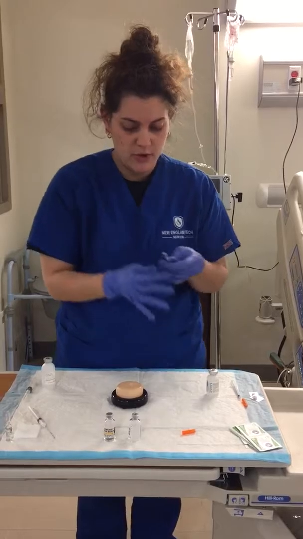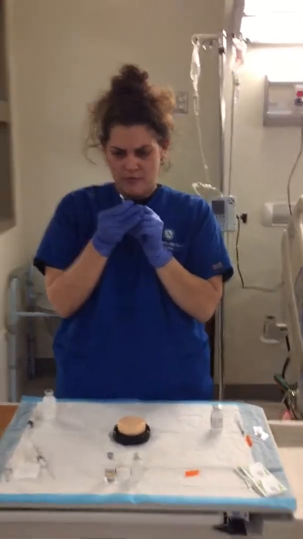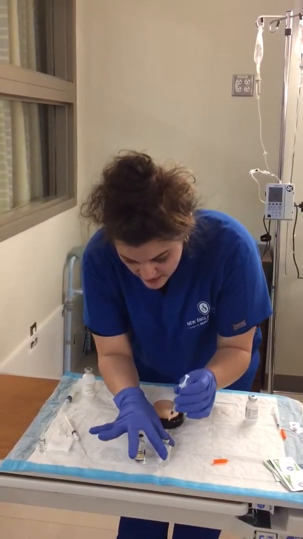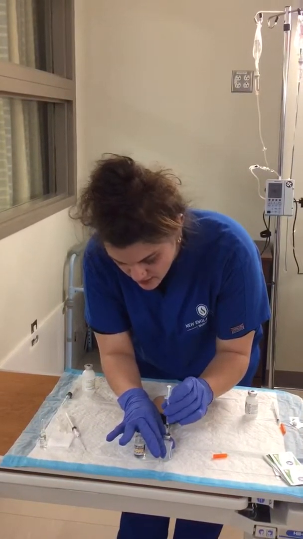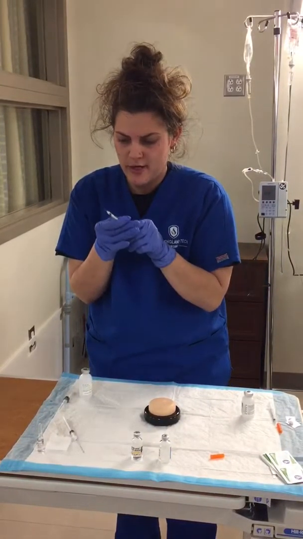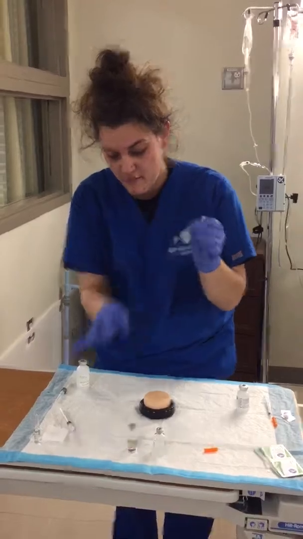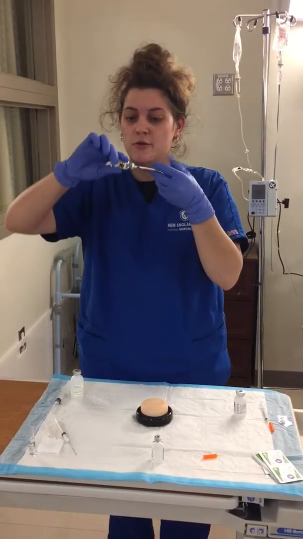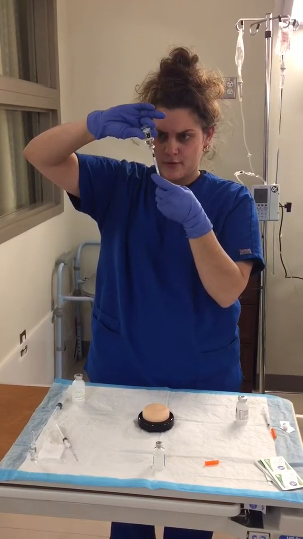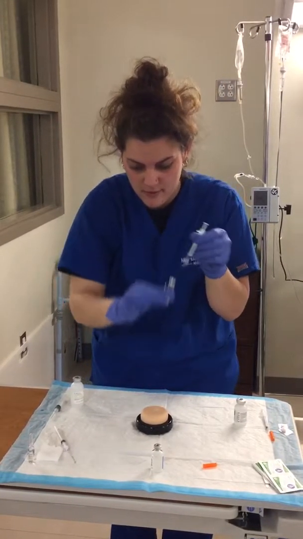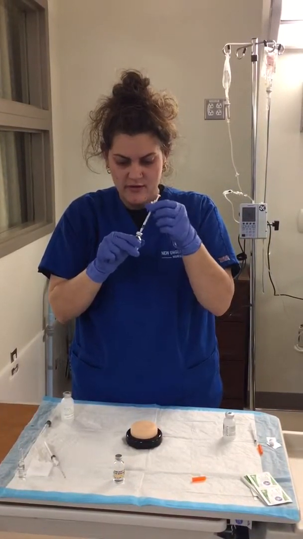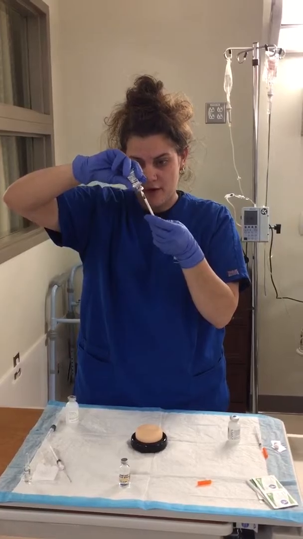And then for this one, you would draw 5 units of air into the syringe, cleaning the top too, inserting the 5 units into the cloudy, and then 5 units into the clear. And then you would draw up the clear first. And then the 5 units of cloudy.